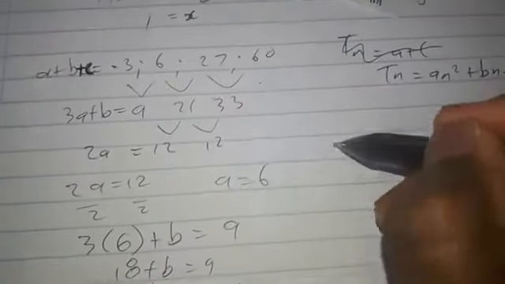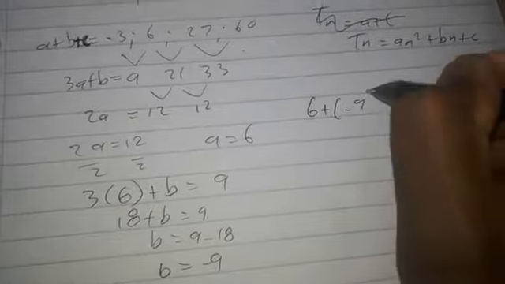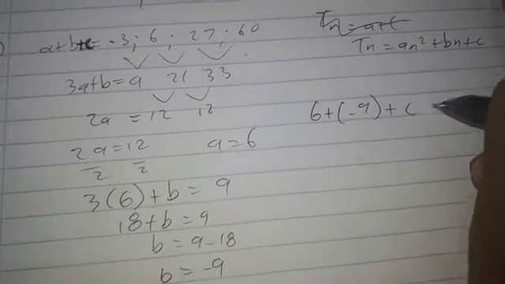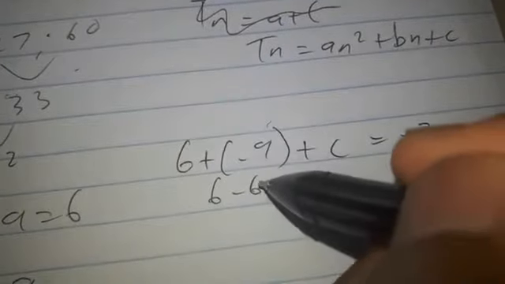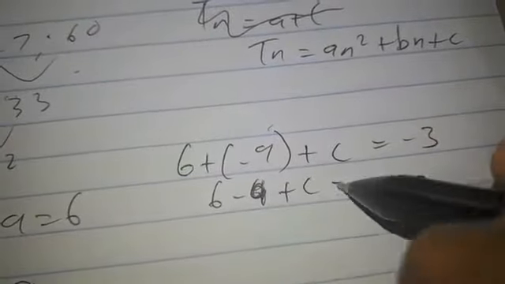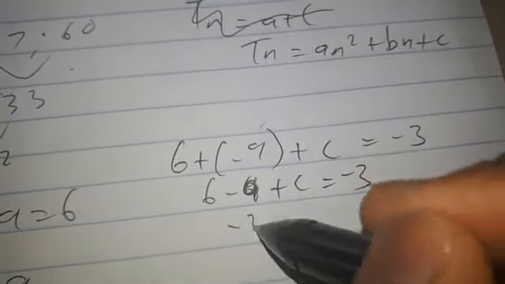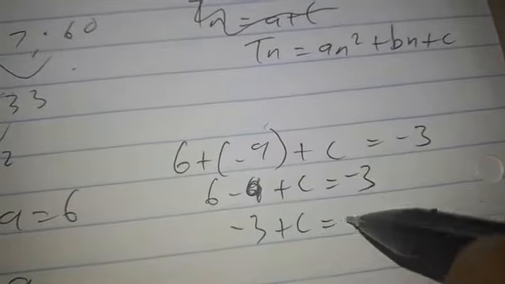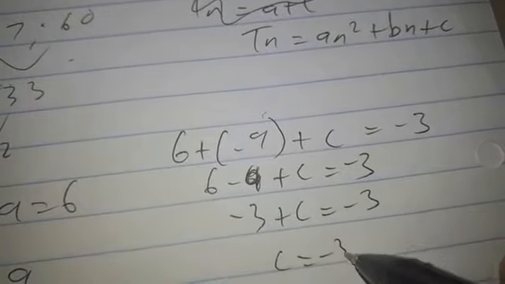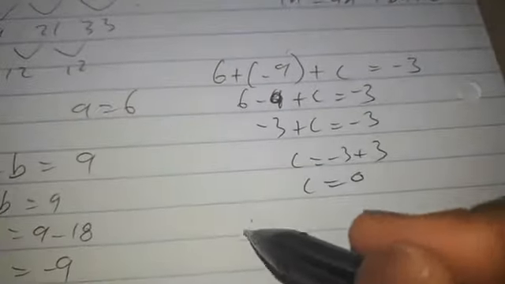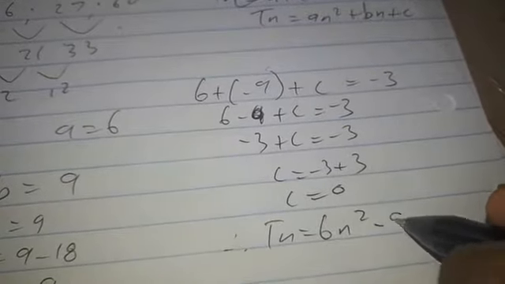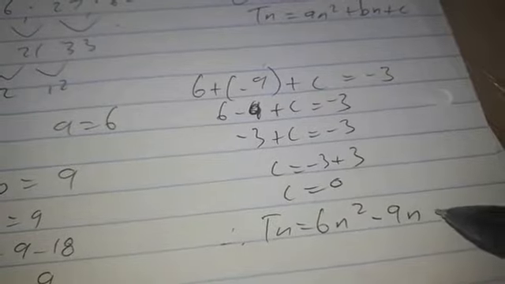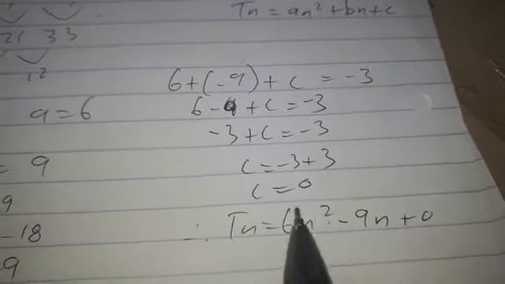Now you're here, so it's going to be 6 plus, it's a -9, so let's put that in brackets, plus c is equal to -3. 6 minus 9 is -3, plus c is equal to -3, and then c is equal to -3 plus 3. C is equal to 0. Interesting. So therefore, Tn is 6n squared minus 9n, and then plus 0 if you want. You don't have to put the 0, but I'm just feeling funky.